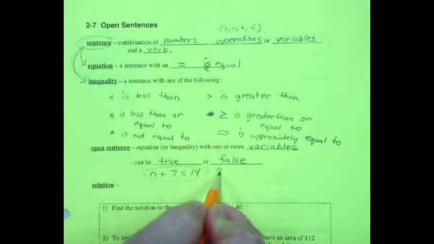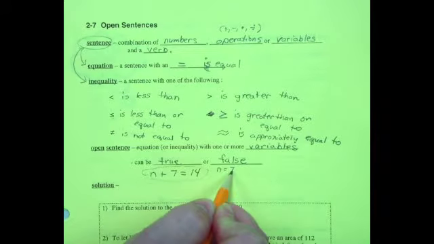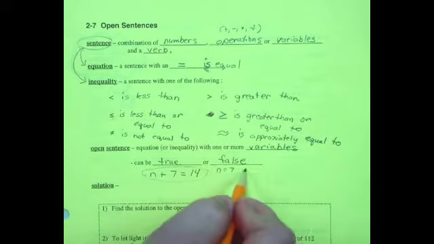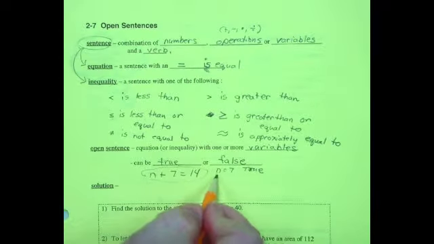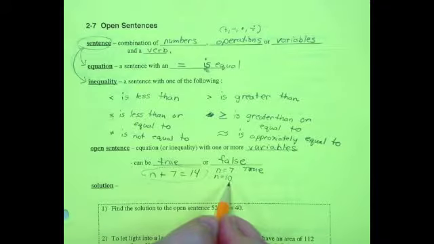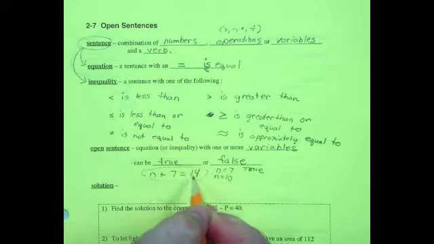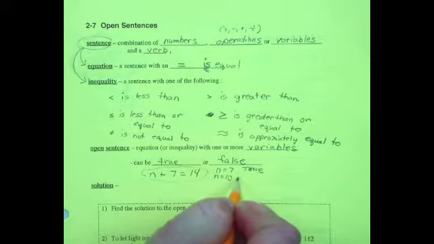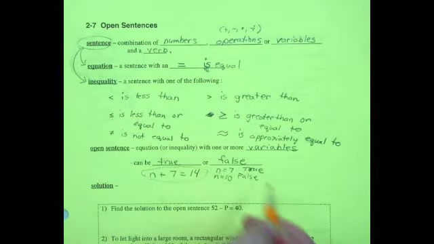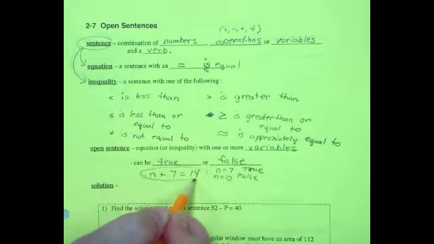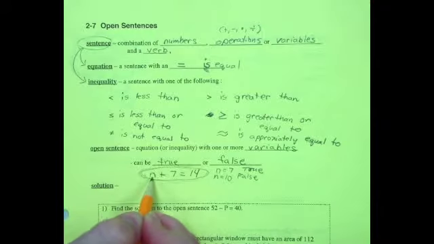If they said n equals 7, then we would know 7 plus 7 is 14, and we would say that is true. But what if n was equal to 10? 10 plus 7 does not equal 14, so then it would be false. We would consider this problem an open sentence because we don't know whether it's true or false. They don't tell us what n is.